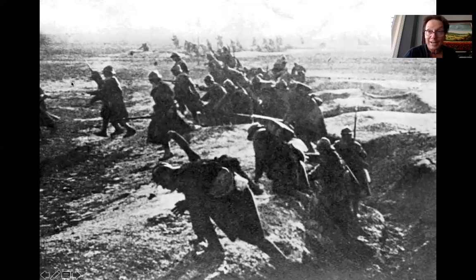You see what I'm circling with my cursor? That's called no man's land. So no man's land is the area between the trenches. So here you've got your German trenches here, and way on the opposite side, you have the Allied trenches. In this case, it would be the French trenches. And this area right here is no man's land. It was called no man's land because no person wanted to be there.